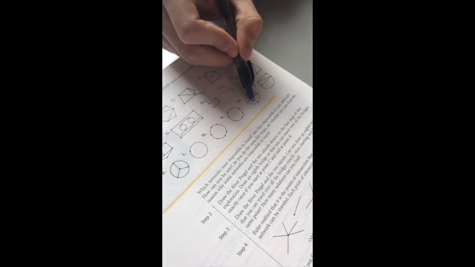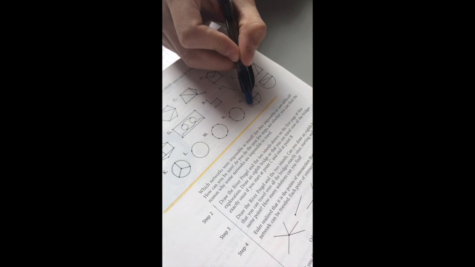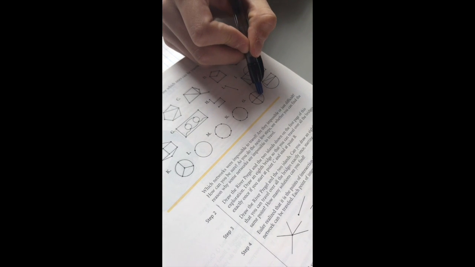O, that didn't work. O is impossible. P is possible.